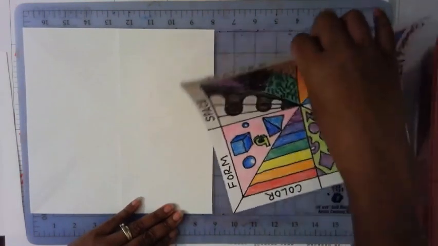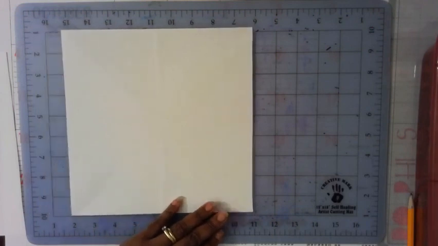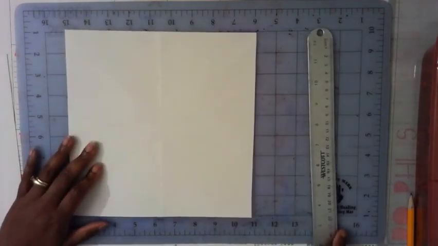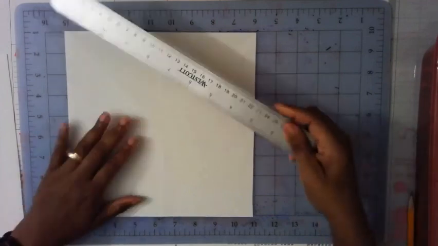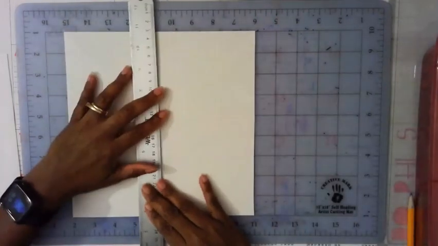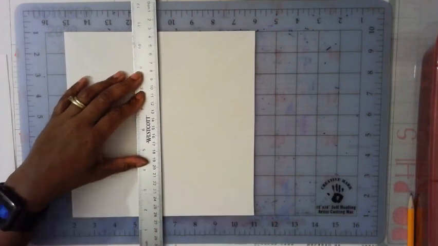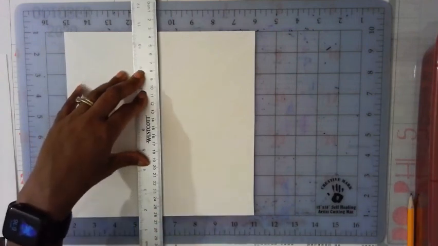Now I'm going to use either a ruler or the edge of something. Could be the edge of a piece of paper or a book. I'm actually going to grab a ruler and do mine that way. I'm also going to grab a Sharpie to draw my lines with.